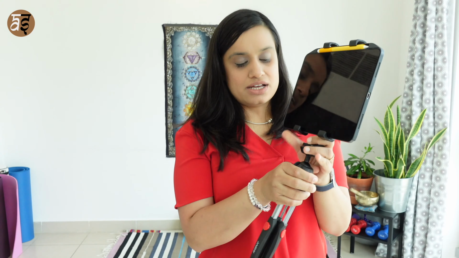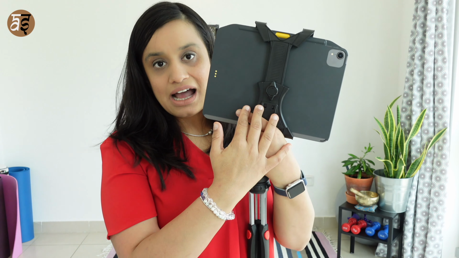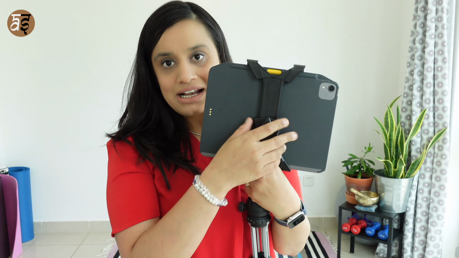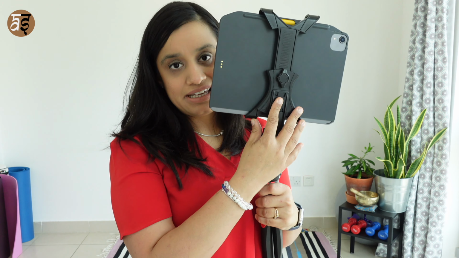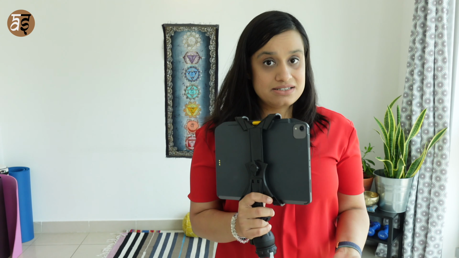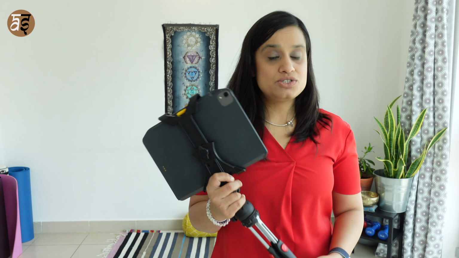And then you can adjust the angle of your iPad forward or back using the screw. And the clasp that I have on the iPad, it's similar to a phone clasp, but this is a bigger one for the iPad, so definitely invest in something like this if you're using your tablet so you get more frame area for your classes.